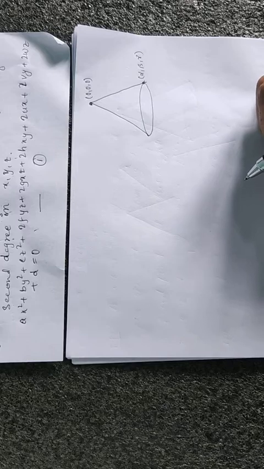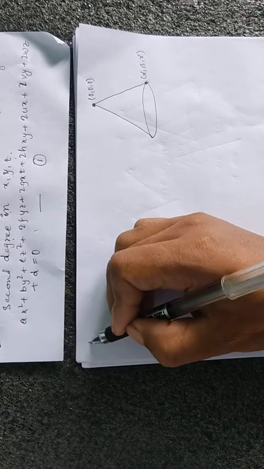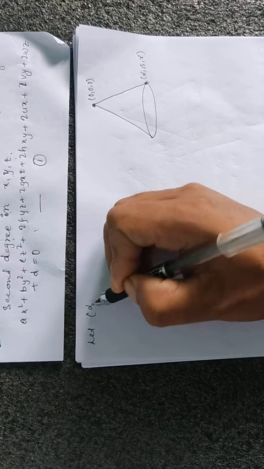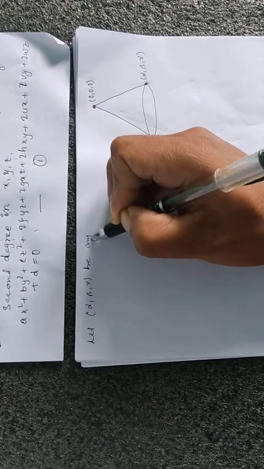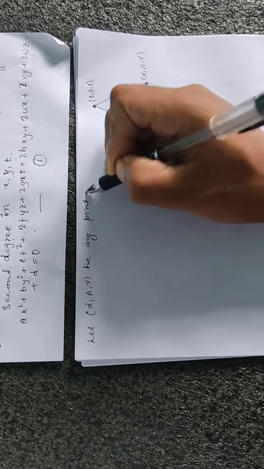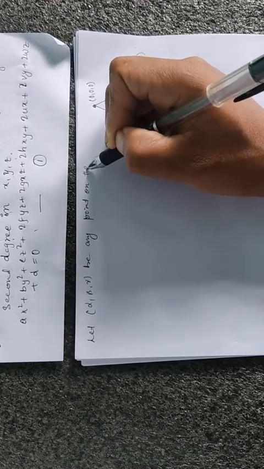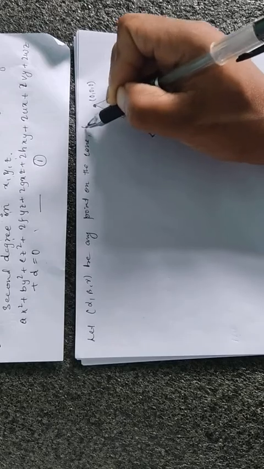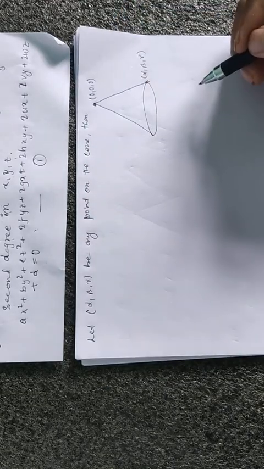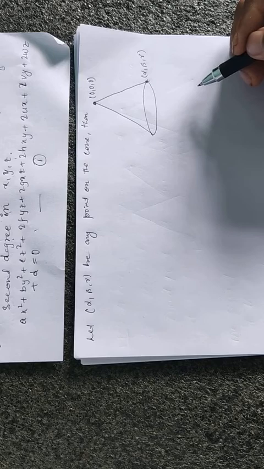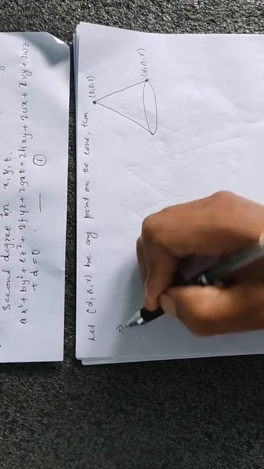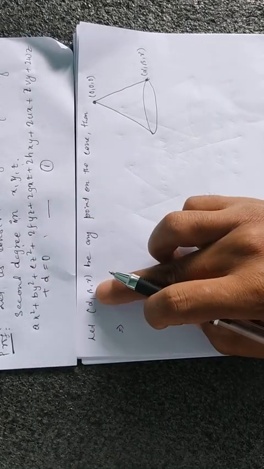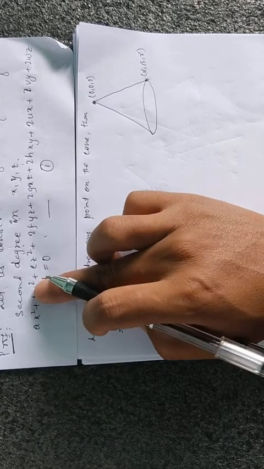So let alpha, beta, gamma be any point on the cone, then it satisfies the general equation of degree 2. So this point will satisfy this equation.